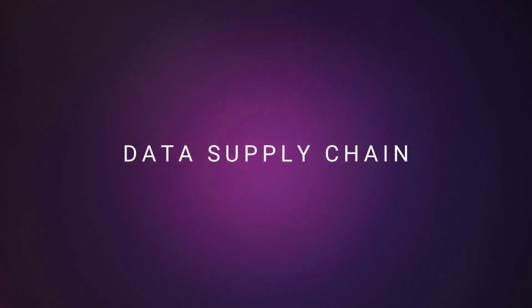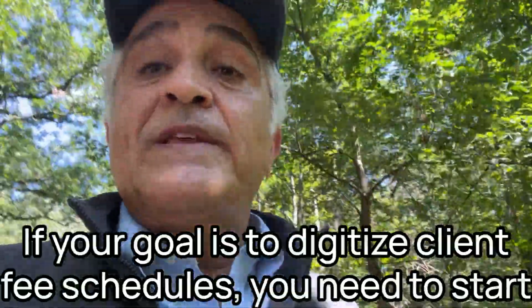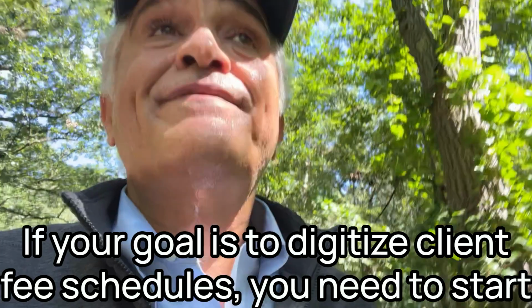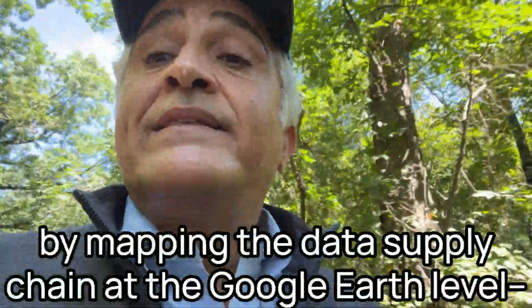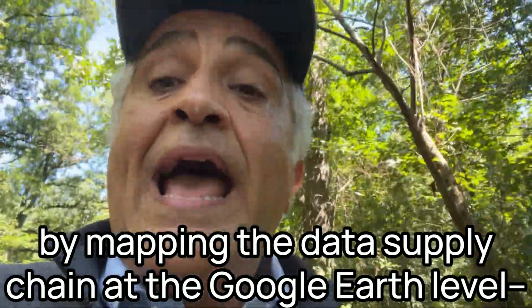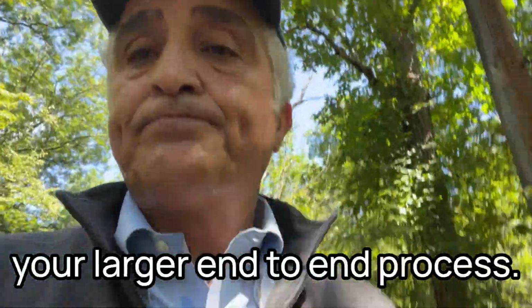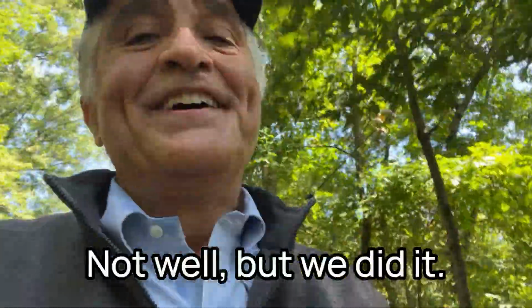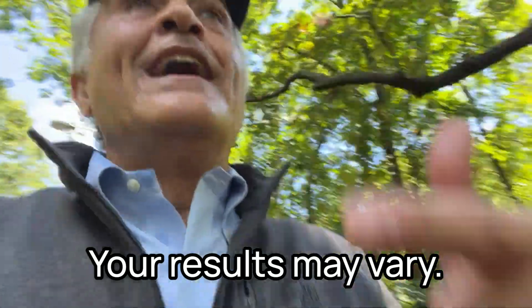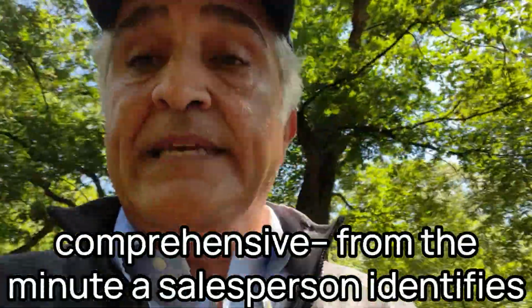3-word answer: data supply chain. If your goal is to digitize client fee schedules, you need to start by mapping the data supply chain at the Google Earth level, your larger end-to-end process. We just did that. Not well, but we did it, right? Your results may vary and should vary. It should be a lot more in-depth and comprehensive.